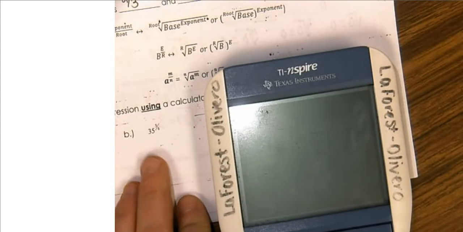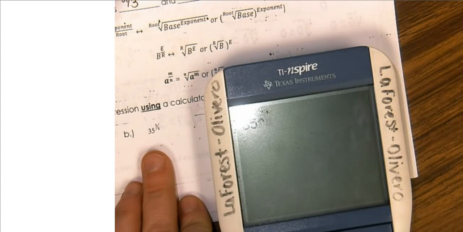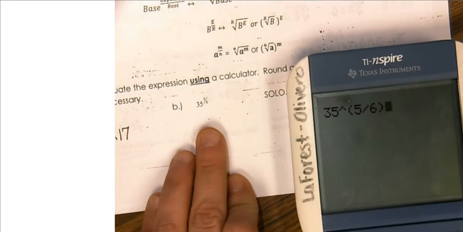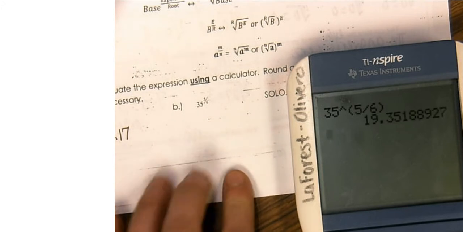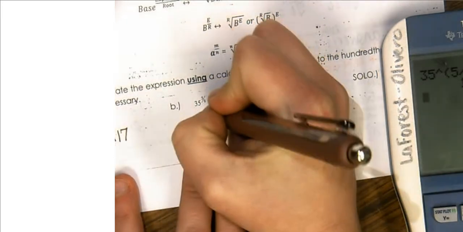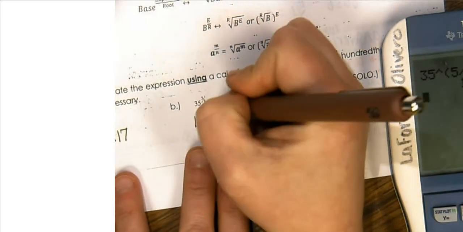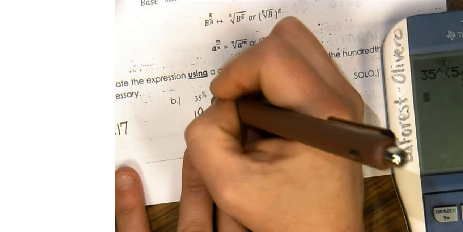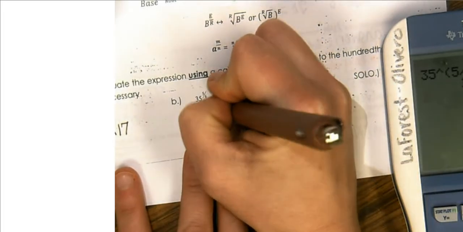Let's go ahead and look at letter B. For letter B, I have 35 raised to the 5/6 power. Make sure I have parentheses around my exponent. And that is going to be equal to 19.35. And so what this means is that if we were to take the 6th root of 35 and then raise it to the 5th power, we would end up getting 19.35 as our answer.